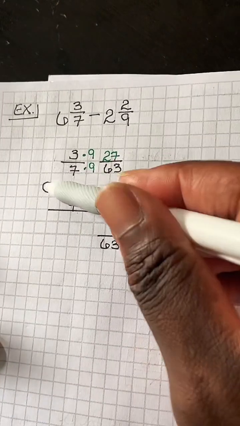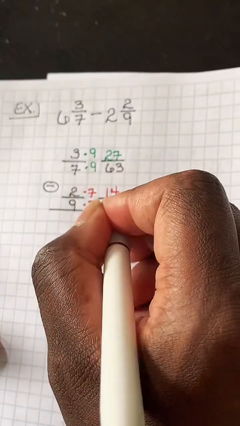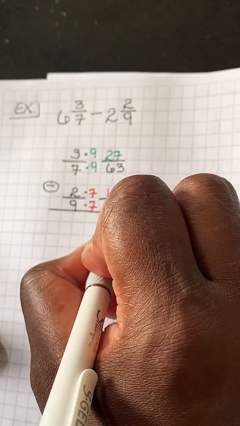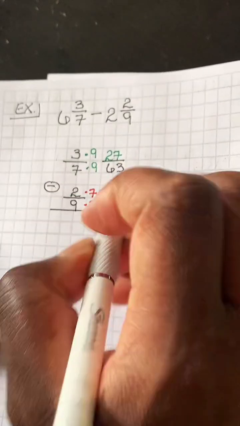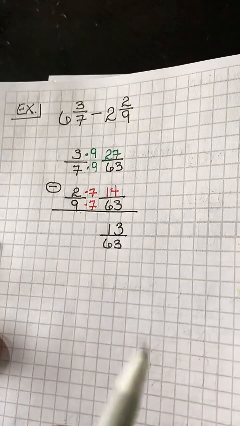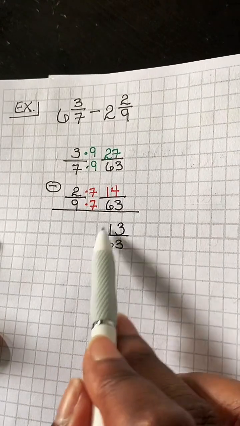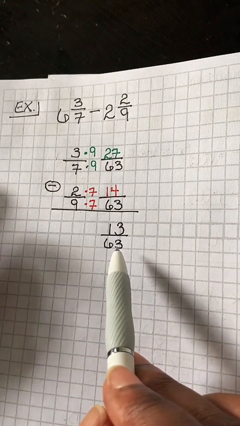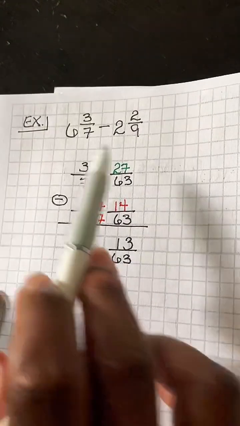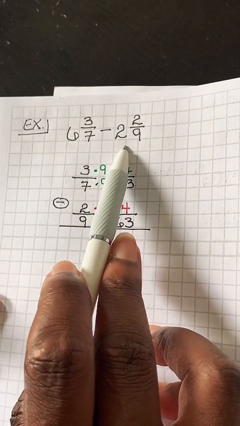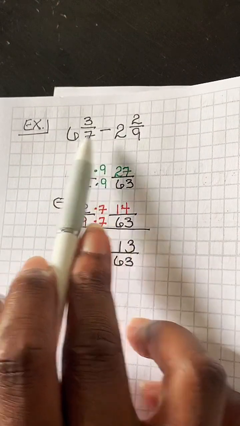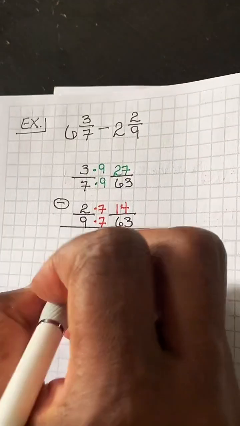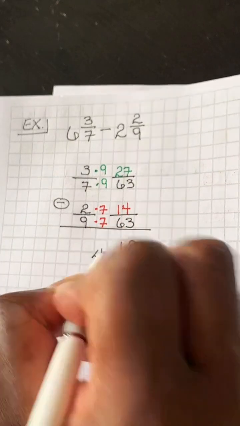So 27 minus 14: 7 minus 4 gives me 3, and 2 minus 1 gives me 1. So we have our 13/63. But do not forget the whole numbers. You have your 6 minus 2, that will give us our 4.